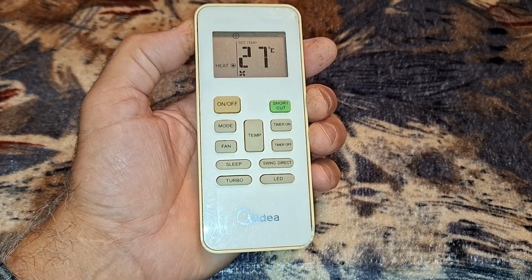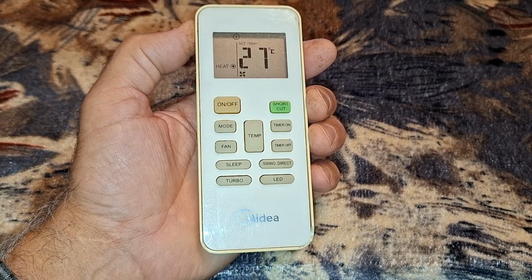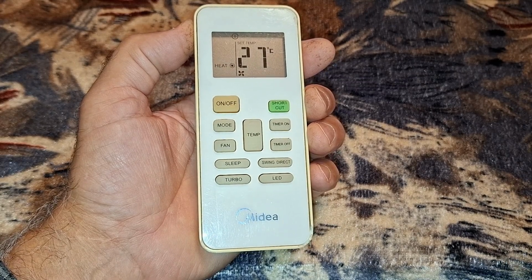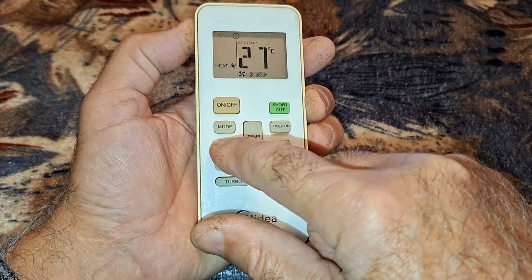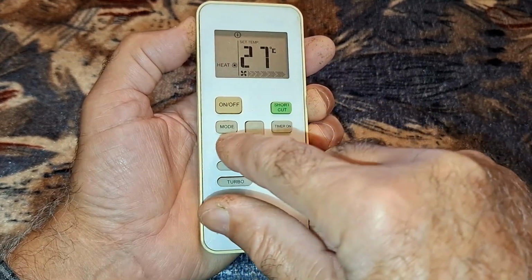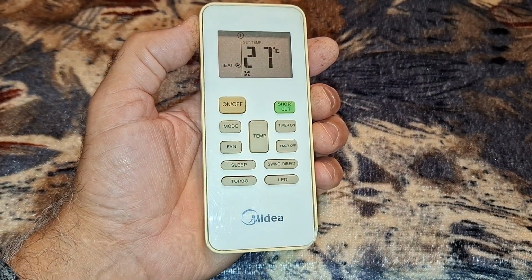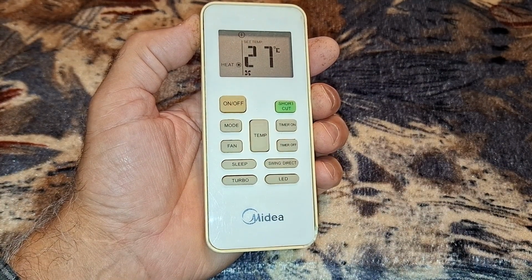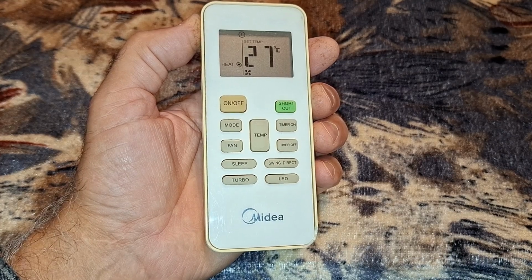To switch to this mode, press the fan button several times. When this symbol appears, the air conditioner switches to auto fan speed mode. In heating mode, the air conditioner needs to operate for 20-40 minutes for it to operate at nominal power.